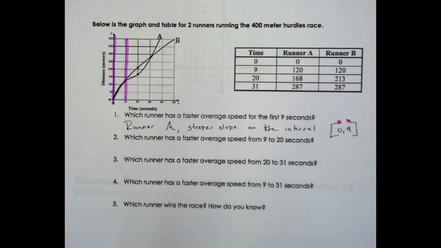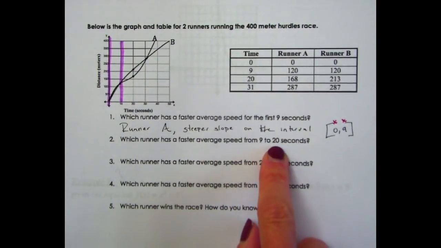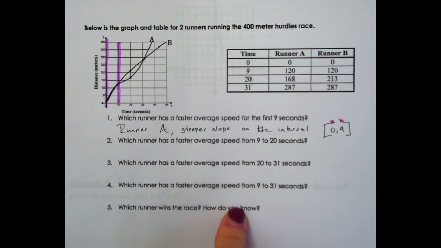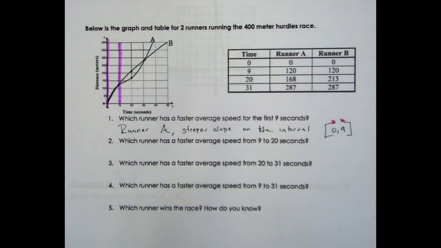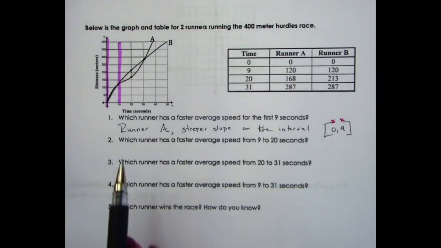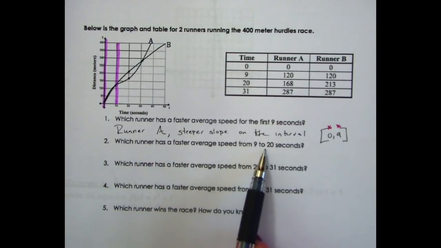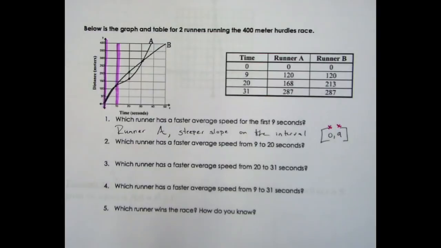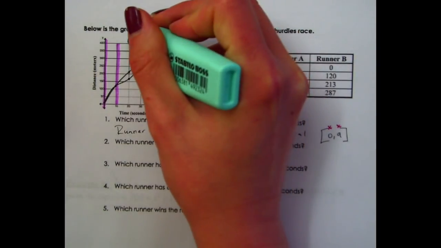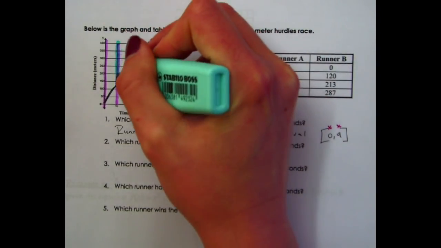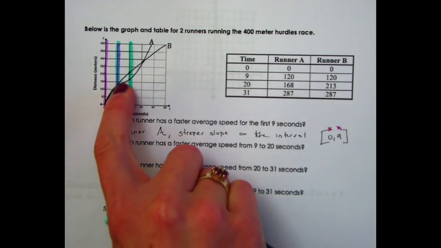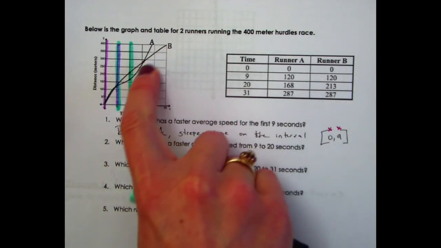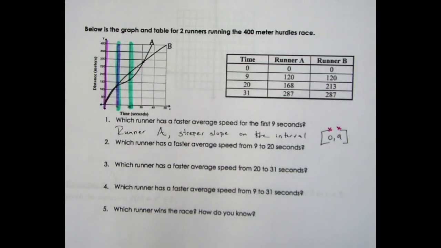Which runner has a faster average speed from 9 to 20? At this point in the video, I encourage you to pause and try the rest on your own, and then play and see if you agree with my answers. Which runner has a faster average speed from 9 to 20? That's the second interval here, and it's pretty clear that on the second interval runner B is going to take the lead and have a steeper slope.